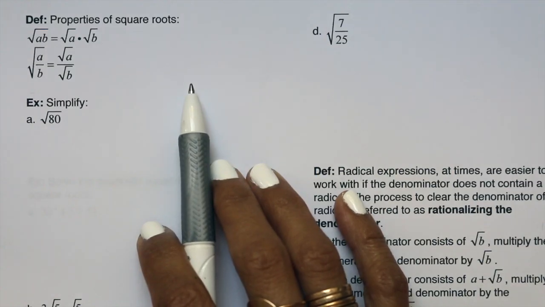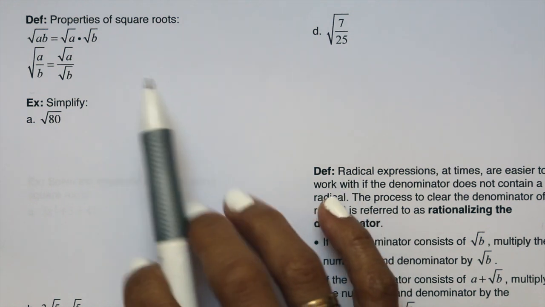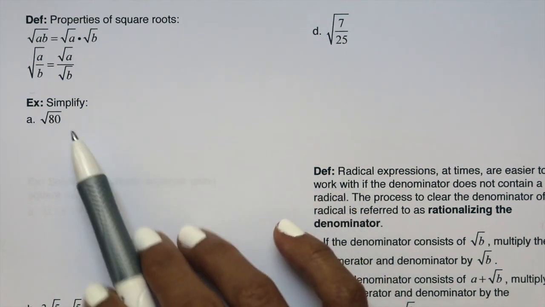In this lesson, we're going to solve quadratic equations by using square roots. But before we do that, we're going to go over some properties of square roots and then practice simplifying.